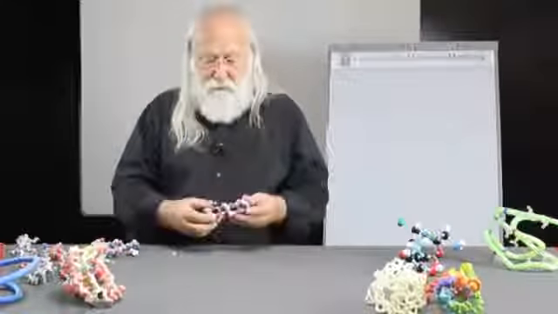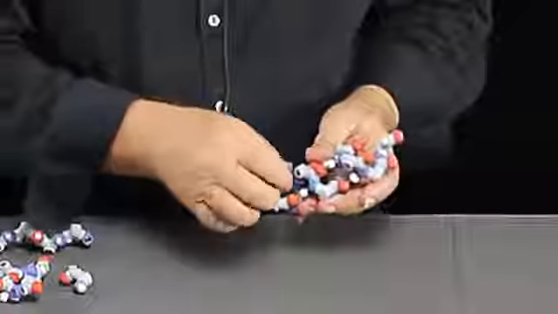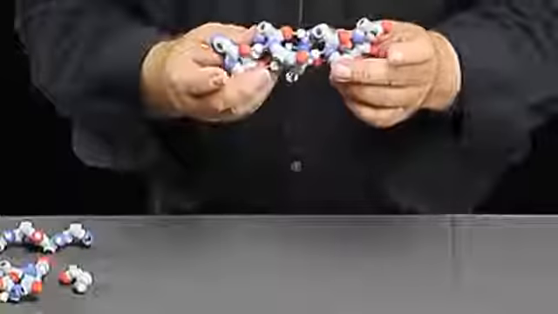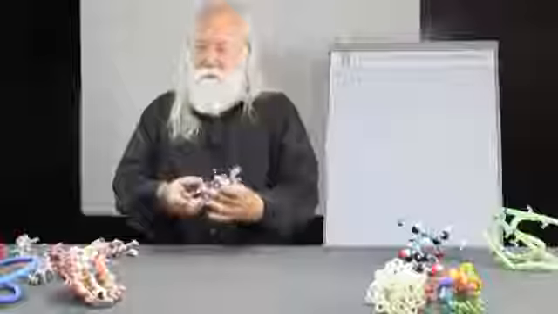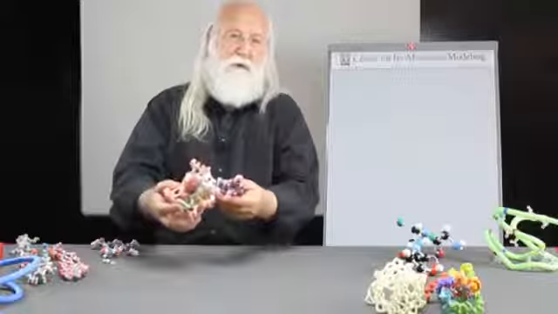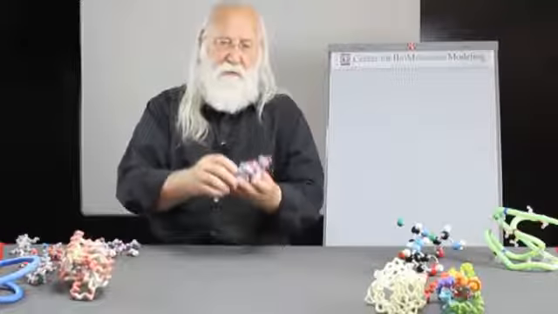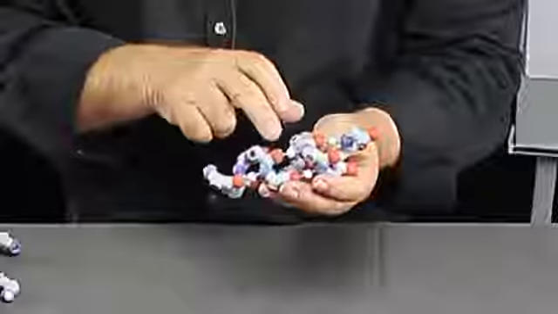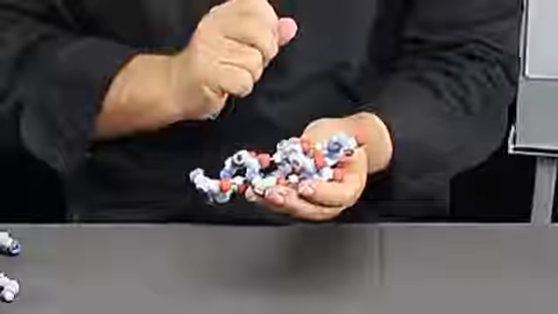So what started off as a very floppy helix now becomes a very stable structural member of a protein.